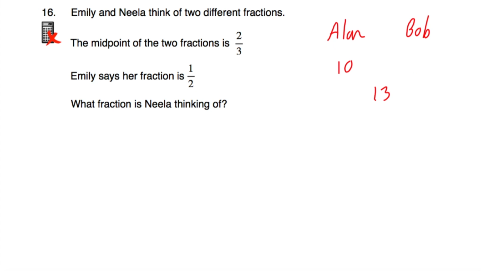So let's work out the difference between the midpoint and the fraction we know. The midpoint is 2 thirds, and the fraction we've been given is a half. Now the midpoint is bigger than this fraction, 2 thirds is bigger than a half. So we're going to do 2 thirds take away a half. So let's do that.